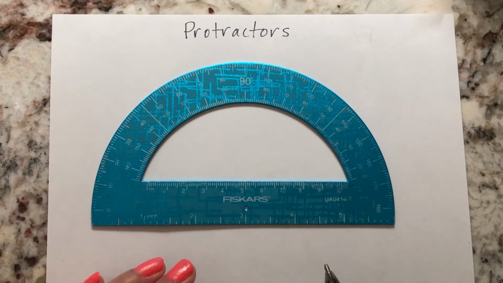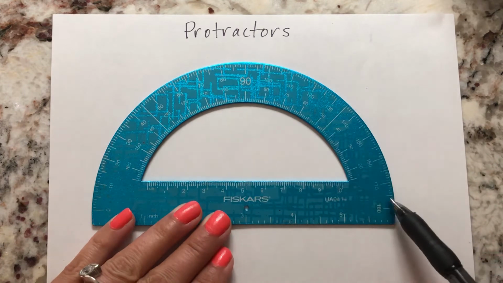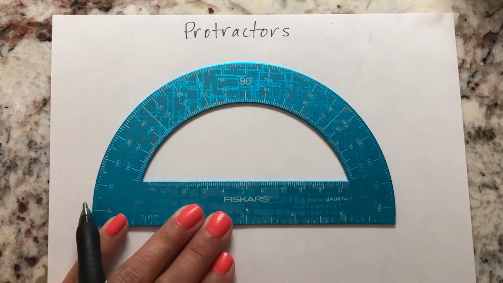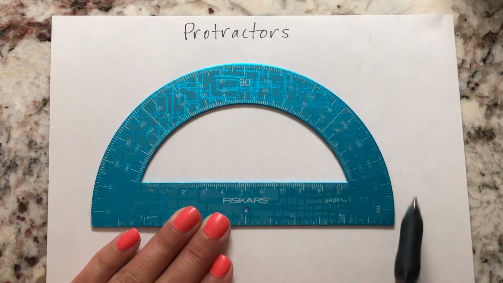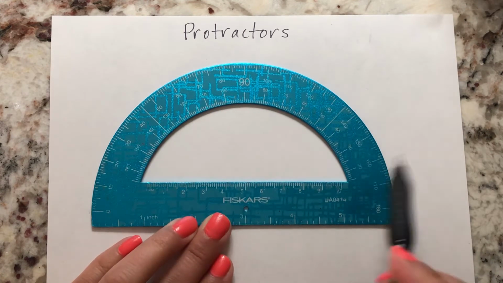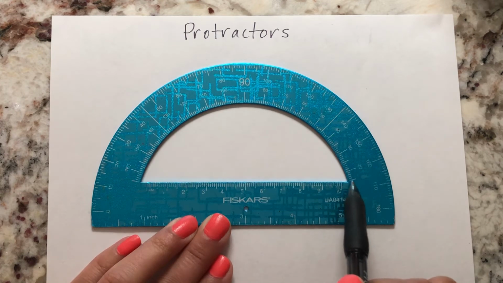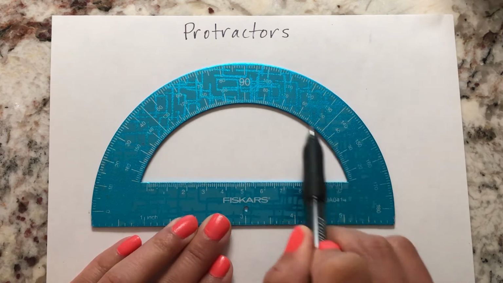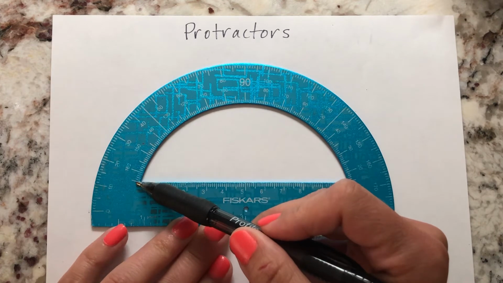Now, when we look at a protractor, we see that there are numbers on the outside of the protractor, and they measure from all the way to the left from 0, and if we go around to the right, they measure 180. And then there's a set of numbers on the inside of the protractor as well. Mine begins, actually, this would be 15, where I can see the inside number, and it goes all the way over here to 165.